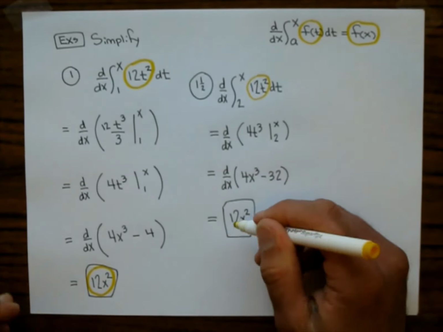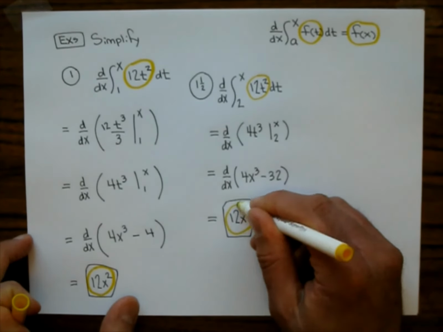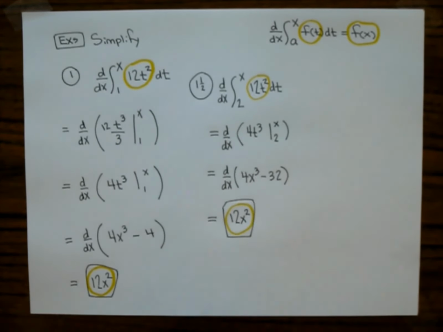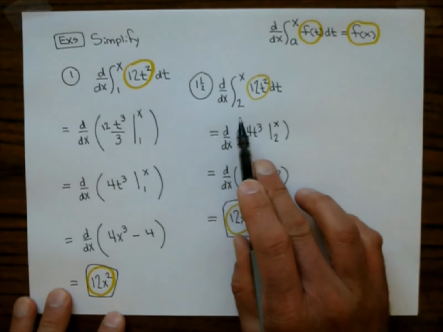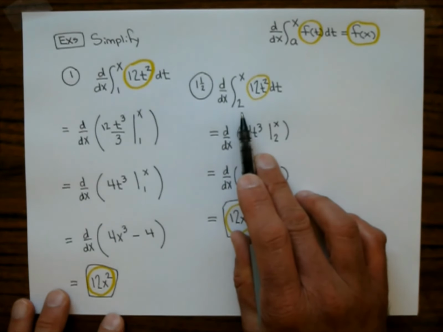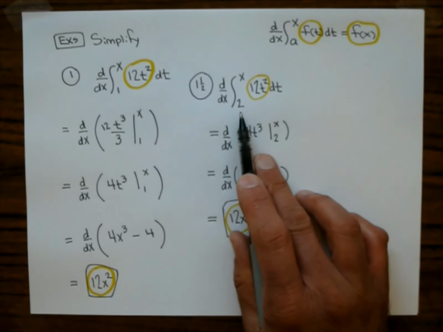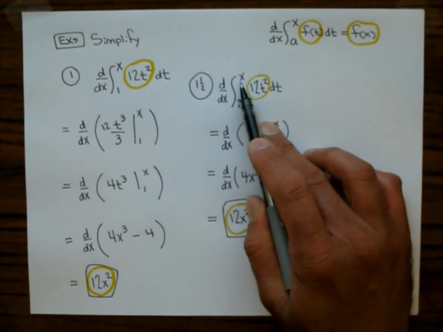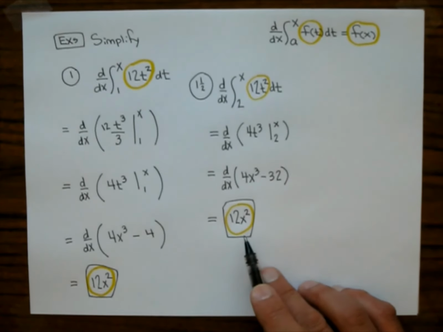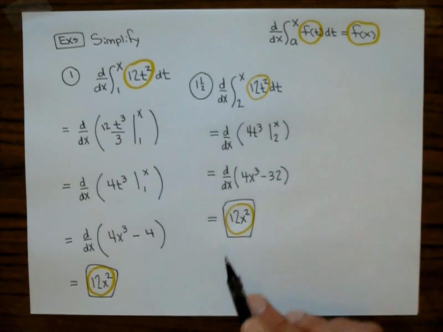So here's the scary part about this, it doesn't matter what real number is down there. You know, there was a 1 there and a 2 there. The next time we could actually put a pi there or a -7 there. It doesn't matter where the time interval begins. As long as there's an x up there, you'll always get the integrand, but with whatever letter that is.